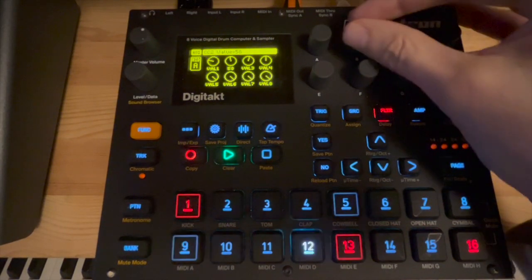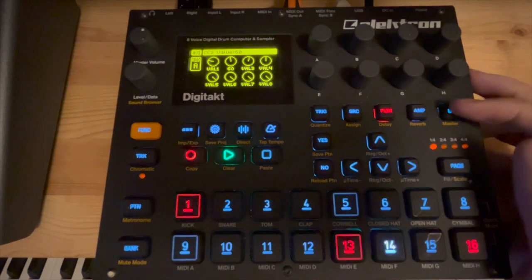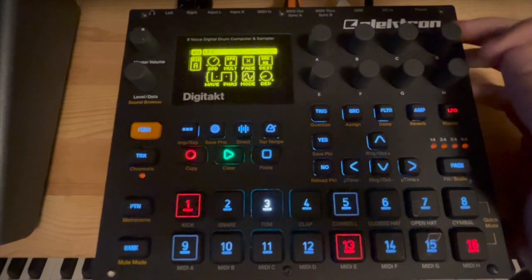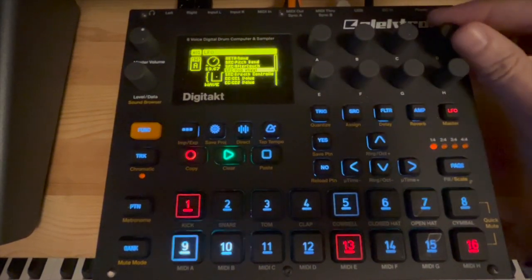Get the idea? Well, that's pretty cool, because then I can maybe attach that to an LFO. Should we give that a try? Let's take this LFO here.